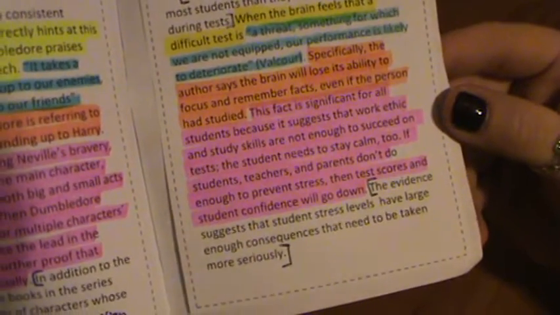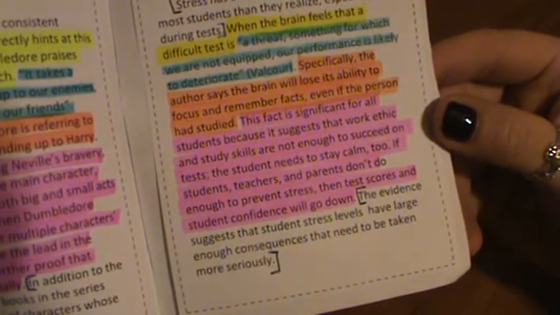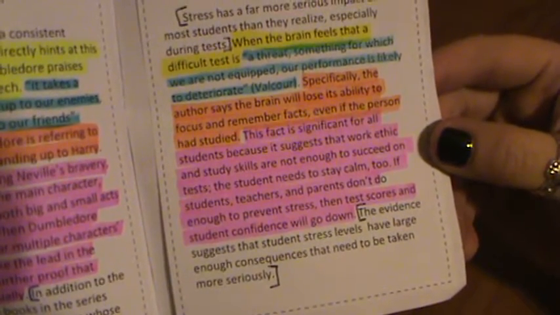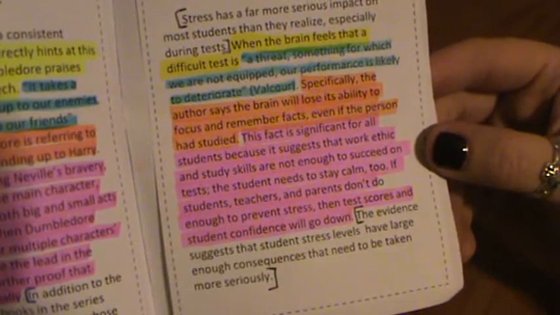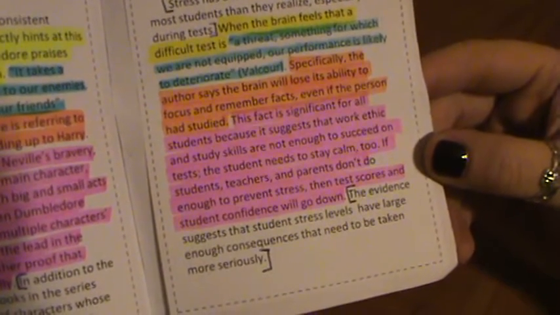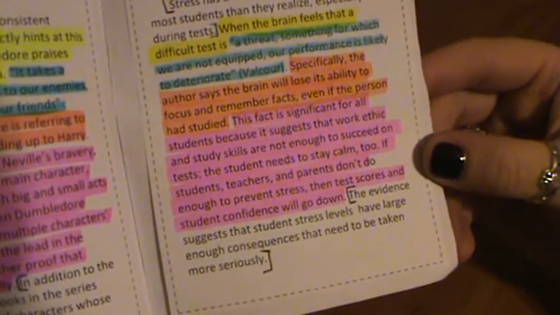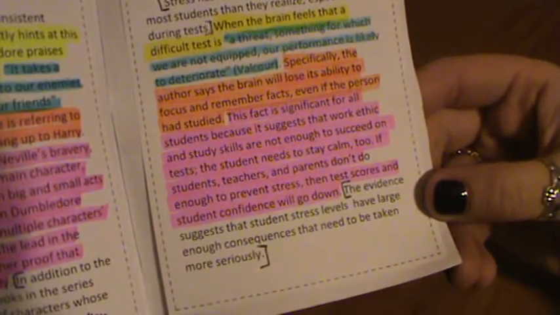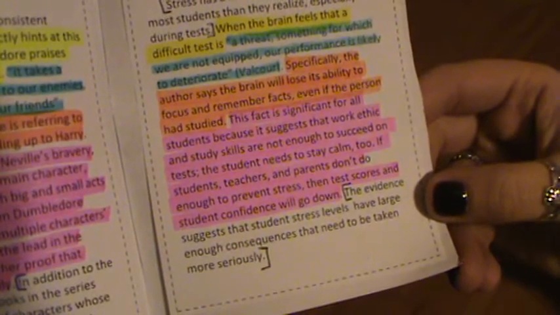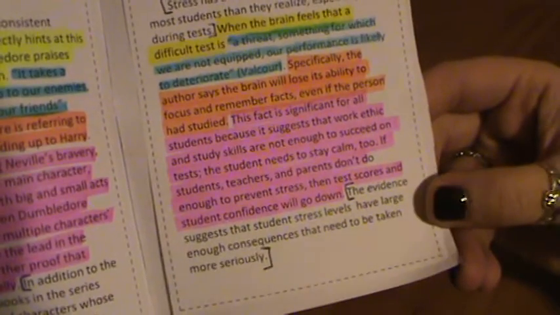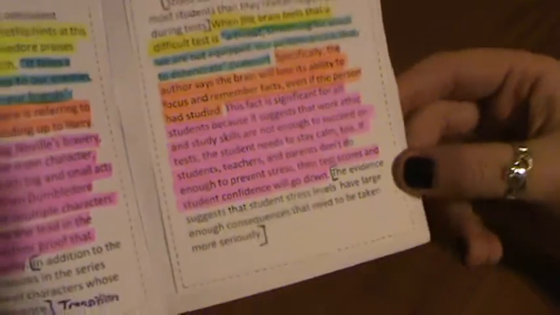This fact is significant for all students because it suggests that work ethic and study skills are not enough to succeed on tests. The student needs to stay calm, too. If students, teachers, and parents don't do enough to prevent stress, then test scores and student confidence will go down. The evidence suggests that student stress levels have large enough consequences that need to be taken seriously. Boom.